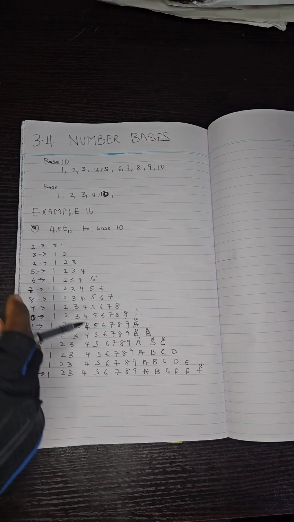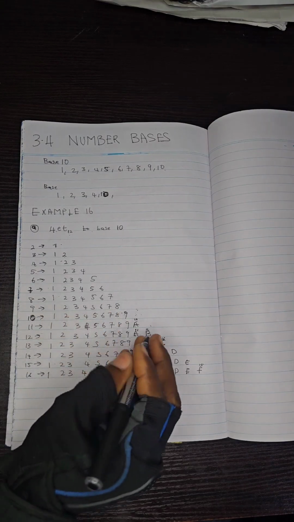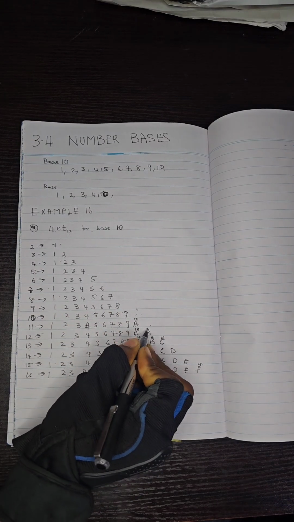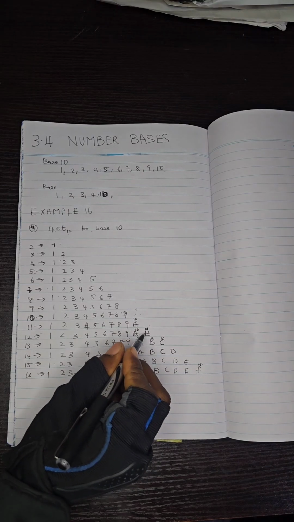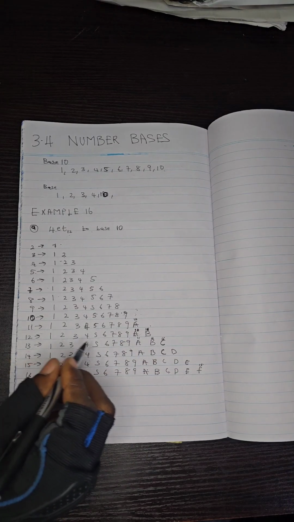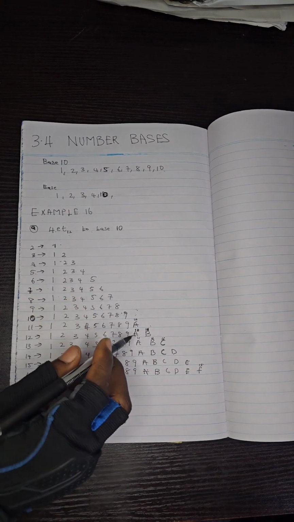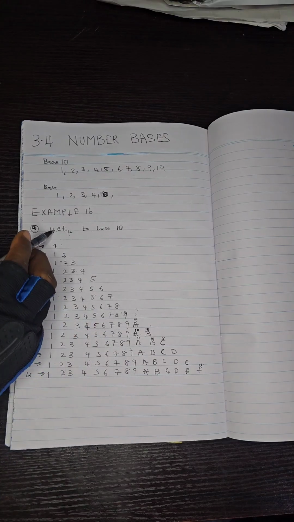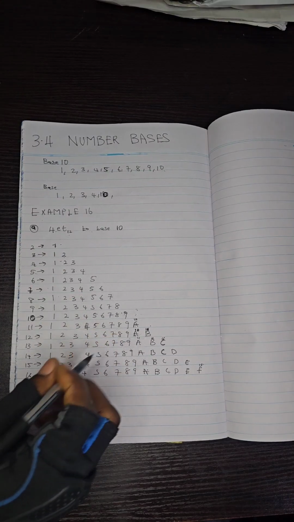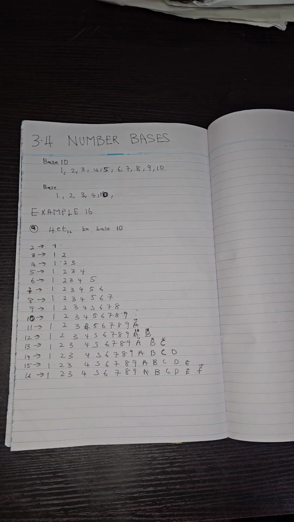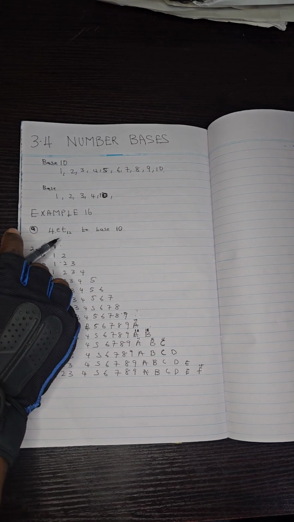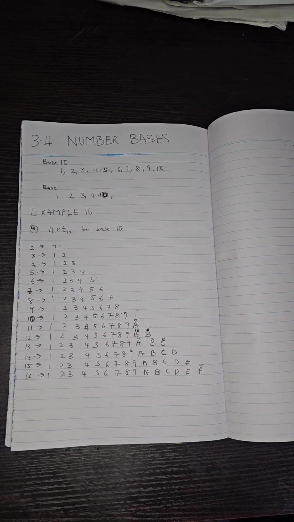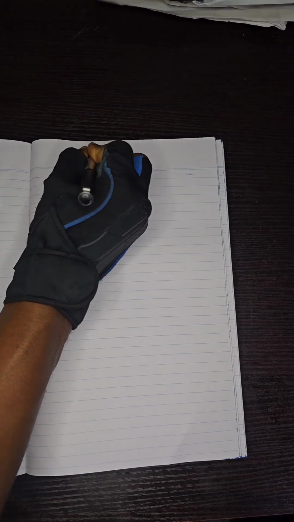And this is for 10. Sorry, I think I made a mistake here. This is 10 and this is 11, because you will not have 12 in base 12. So this T is for the A, and this E is for the B I have here. But don't worry, as we solve more examples, you will understand. So what we are going to do, if you are told to convert a number to base 10, let me write it out here. Let's now solve for the solution.